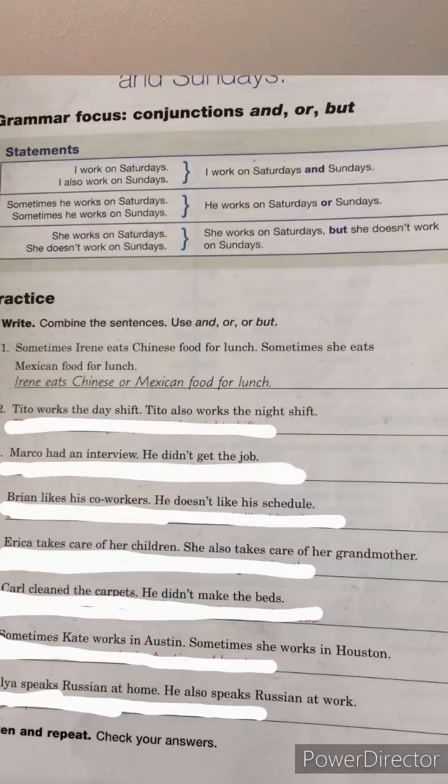This is very important when deciding whether or not to use but as a conjunction. If a sentence or a clause or two sentences have ideas that are opposite, or if there are negative words, it's a very good clue that we need to use the word but. So instead of she works on Saturdays, she doesn't work on Sundays, we can combine the sentences with the right column and we can say she works on Saturdays, but she doesn't work on Sundays. Again, the big idea for but, the big clue that we can use is to look for opposite or negative ideas.